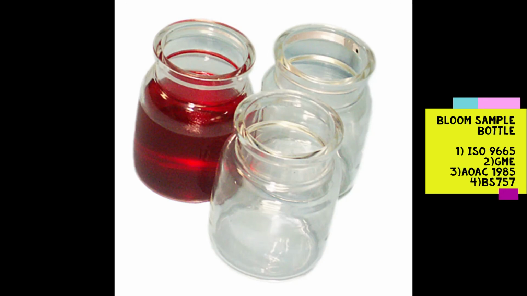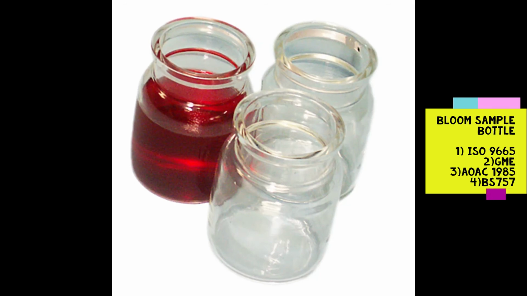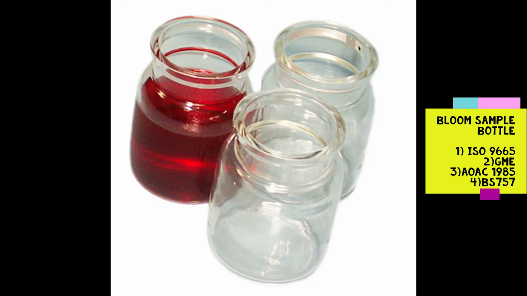Lastly, one of the most important equipment that we will be using is bloom sample bottles. These bottles conform to ISO 9665, GME, AOAC 1985 and BS 757 gelatin test standards.